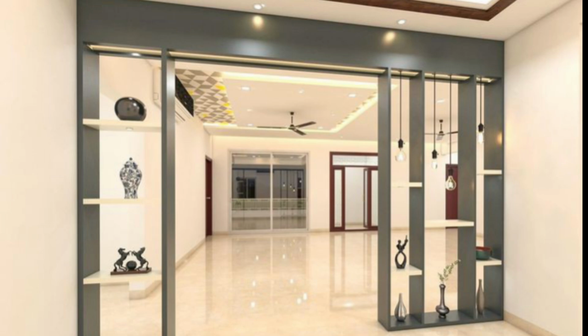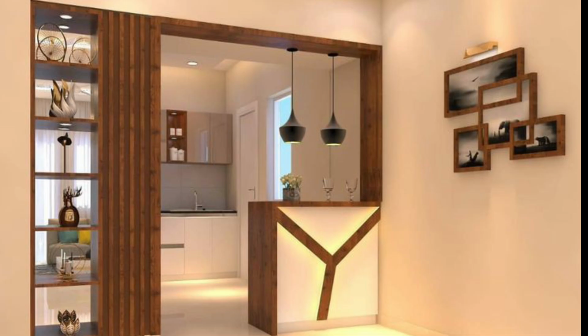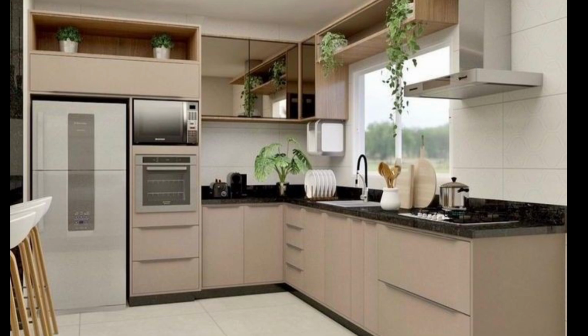Straight kitchen design. A straight kitchen design layout works well for the tiniest kitchen out there. It takes up only a single wall, leaving some space to walk around.